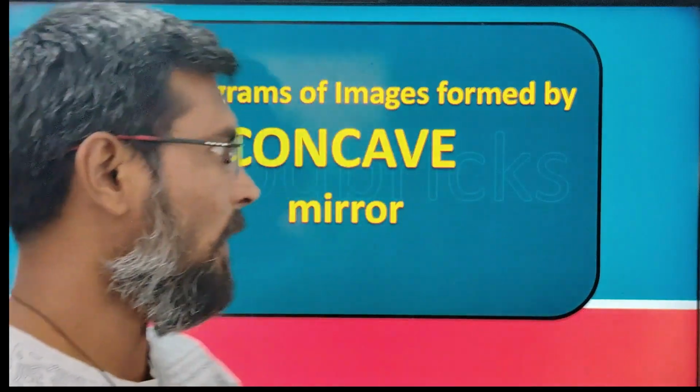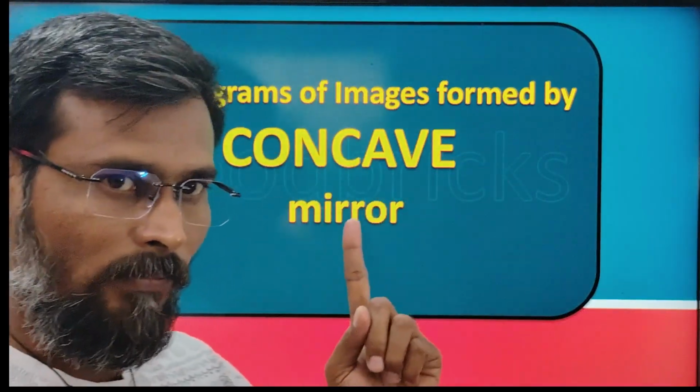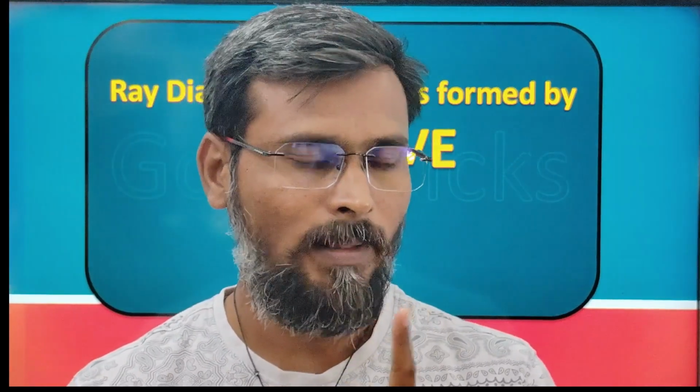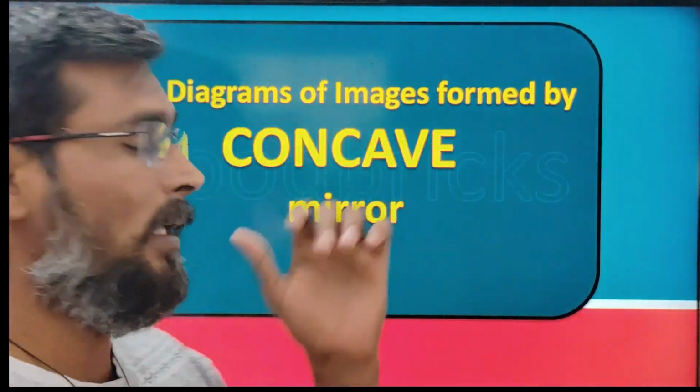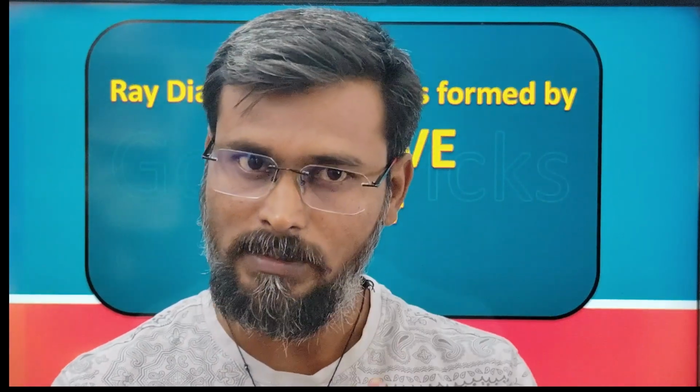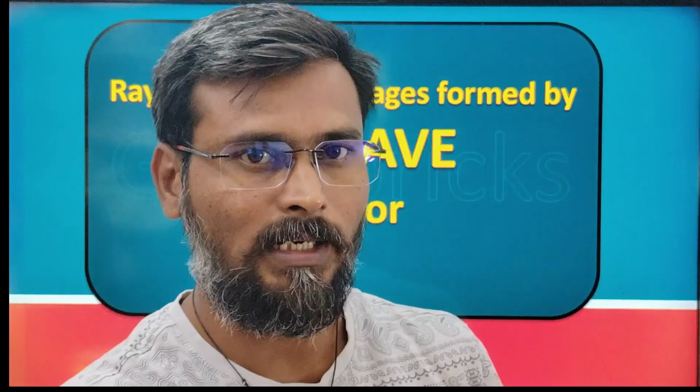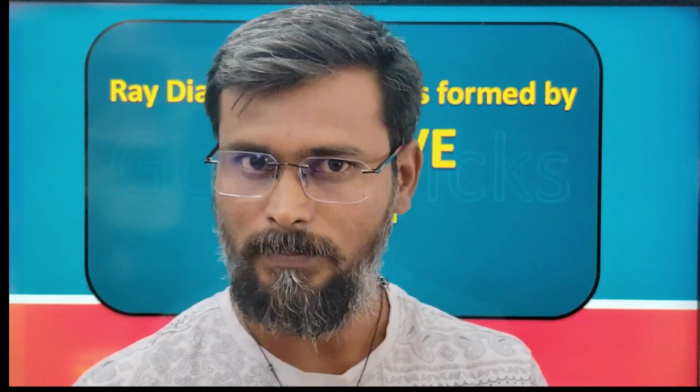Now let us discuss a very important topic, that is ray diagrams of images found by concave mirror. Here you have a 1 plus 1 offer. What is that? If you learn all these ray diagrams easily, then lesson 4 also has ray diagrams. If you are comfortable with these ray diagrams, then you can automatically draw the ray diagrams in lesson 4 also. So that is the reason we can say it is a 1+1 offer.